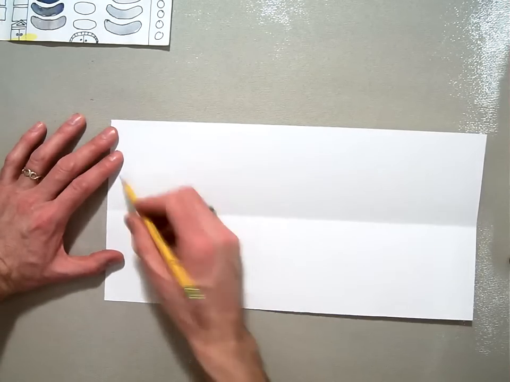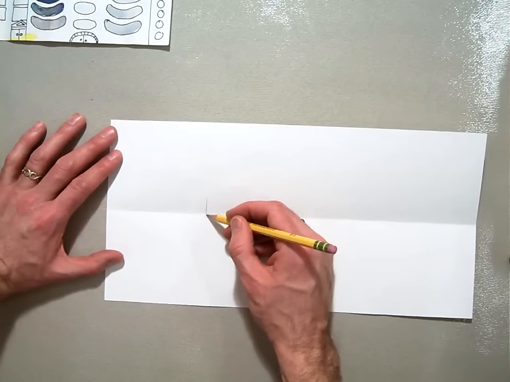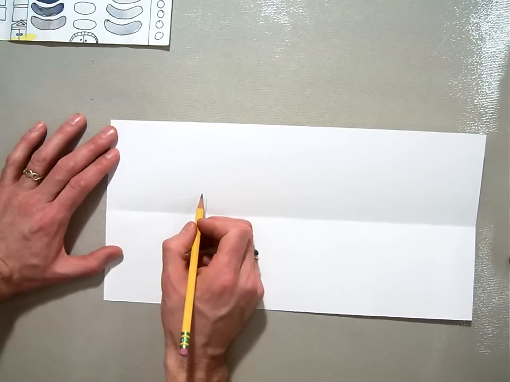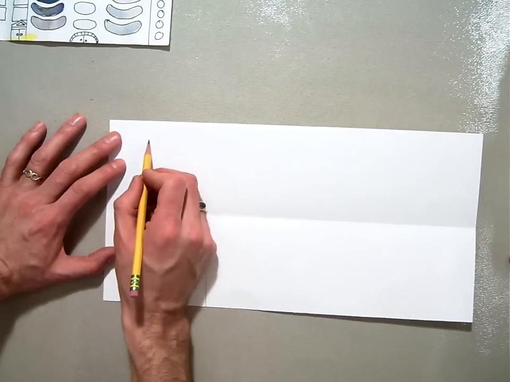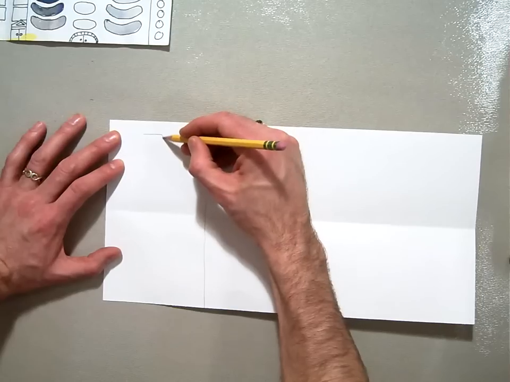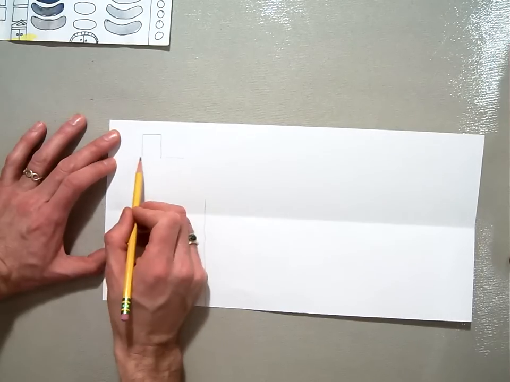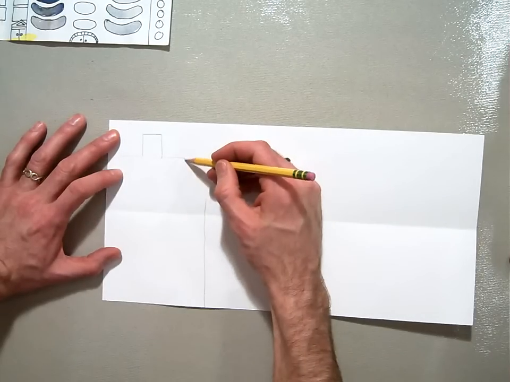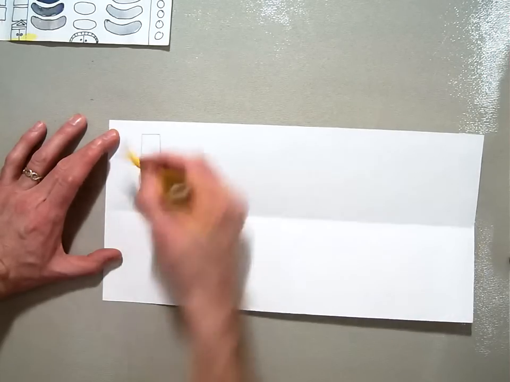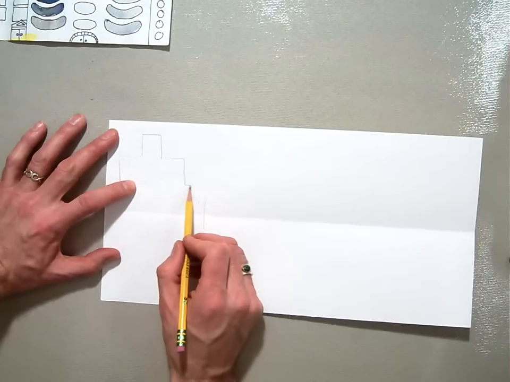All right, I'm going to start with my building here. I want my first building to be about this wide, and I'm going to do the top of it now. I'm going to do that stepped pyramid. I want the pyramid shape to be right up here at the top. Then I want it to be even steps. So I'm going to do little sketchy marks so that I can get it even, so that both sides are even.